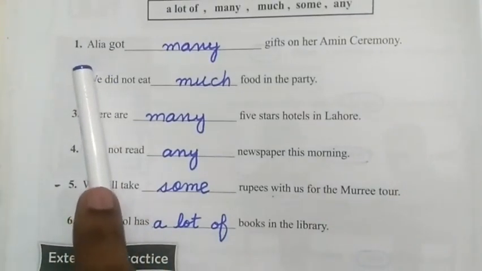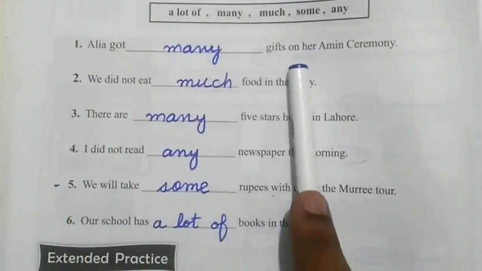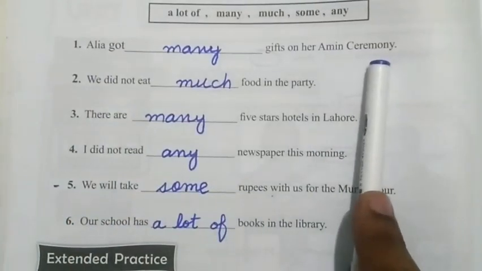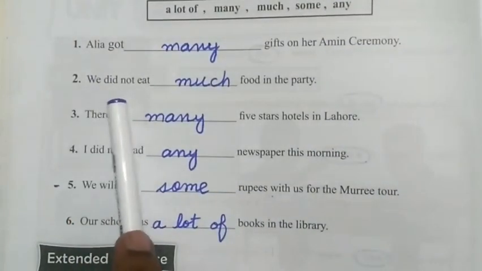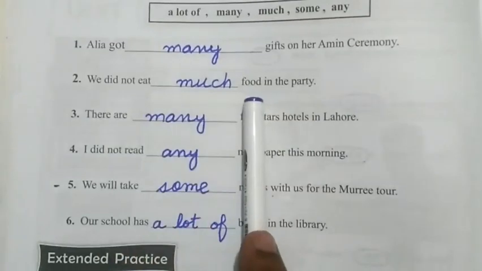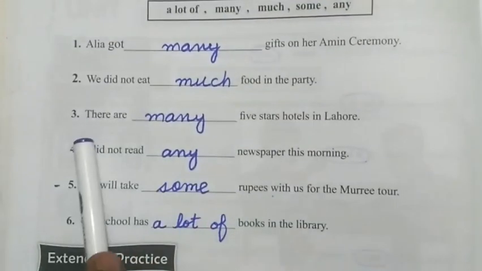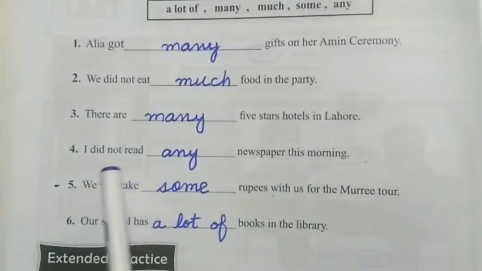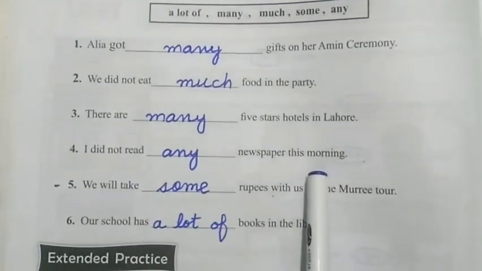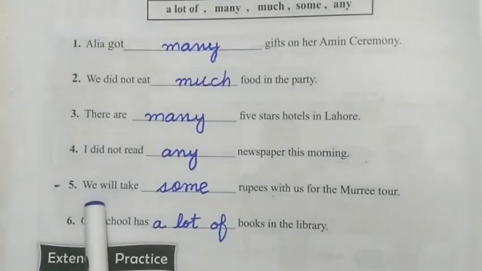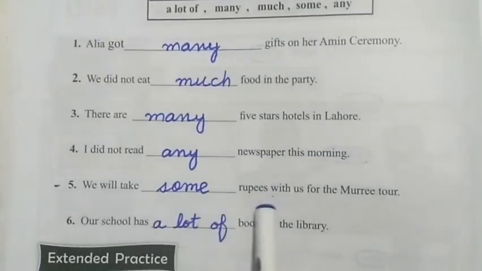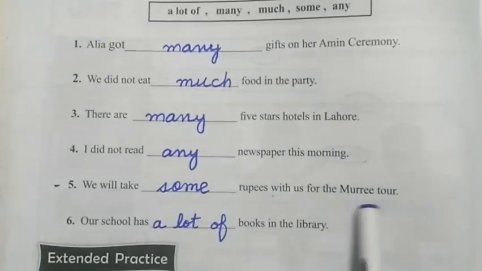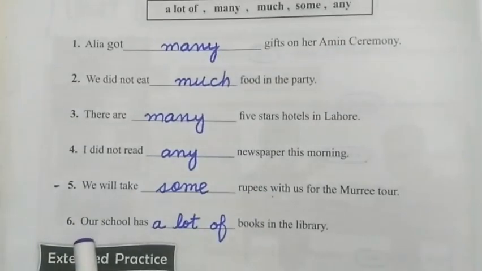Sentence 1. Alia got many gifts on her Amin ceremony. Sentence 2. We did not eat much food in the party. There are many 5-star hotels in Lahore. I did not read any newspaper this morning. Sentence 5. We will take some rupees with us for the Murree tour. Sentence 6. Our school has a lot of books in the library.